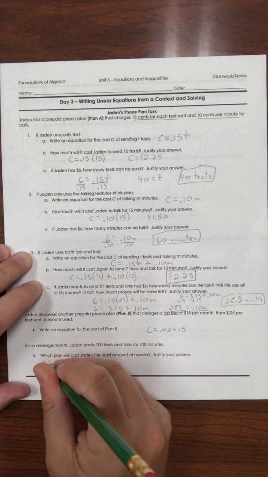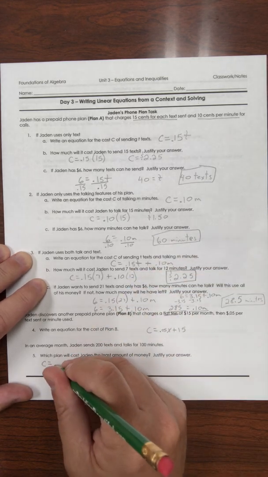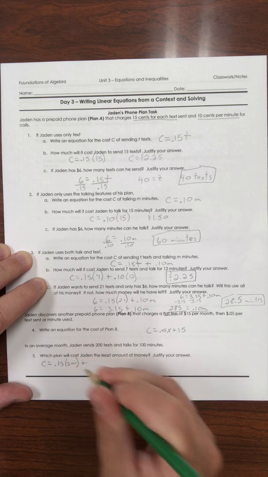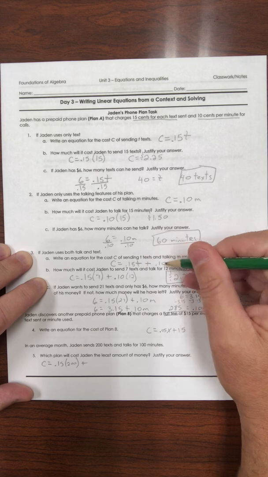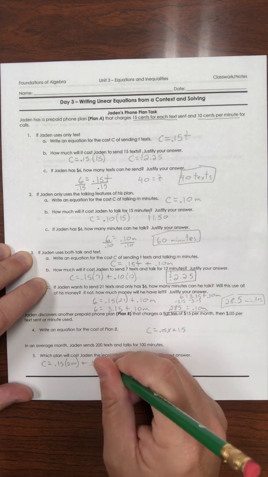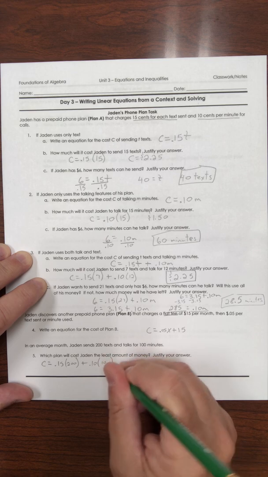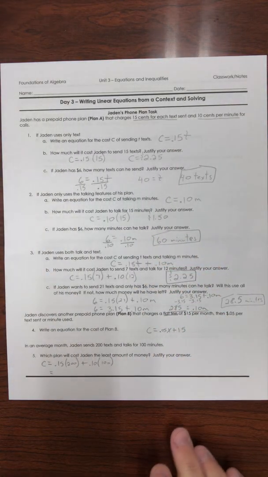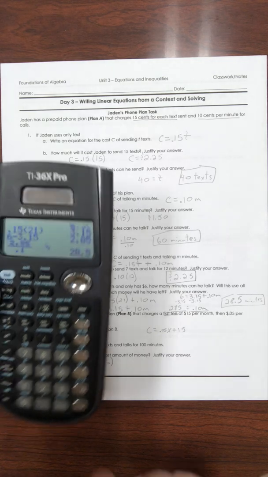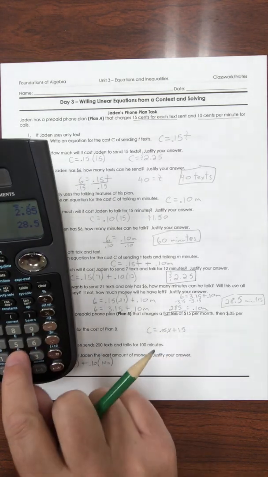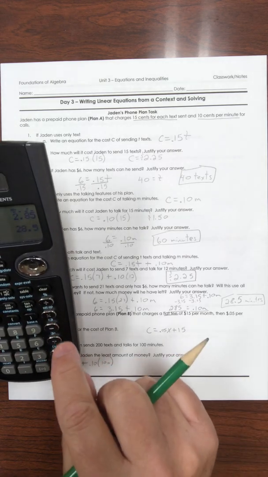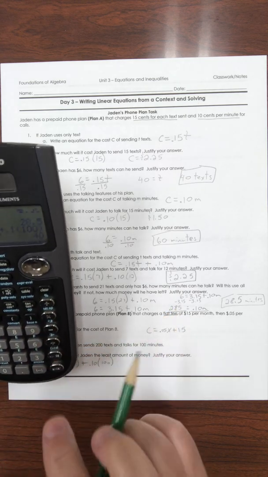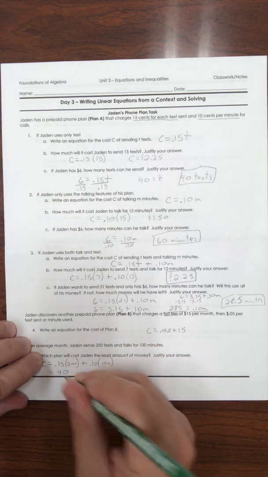So that's going to give us C equals 0.15. In this plan, it mattered how many texts it was, and it was 200, plus how many minutes it was, and remember, minutes were 10 cents per minute. All you have to do is plug that right-hand side into your calculator and figure out how much it is. Let me make sure y'all can still see that. Yeah, we're good. So it's going to be 0.15 times 200 plus 0.1 times 100. So this plan per month is going to cost him $40, okay?